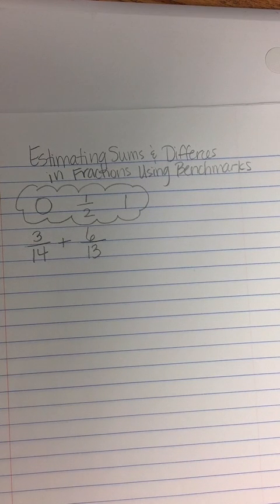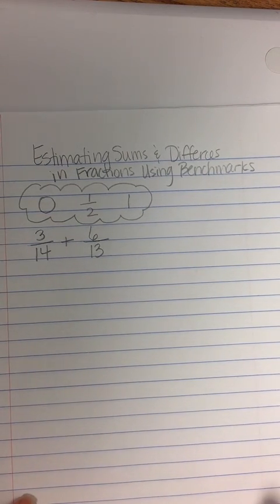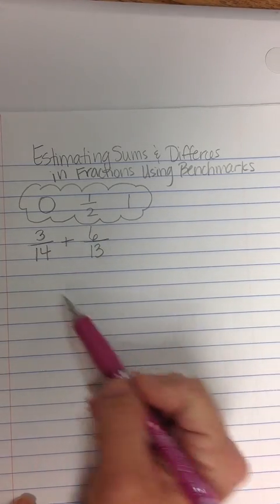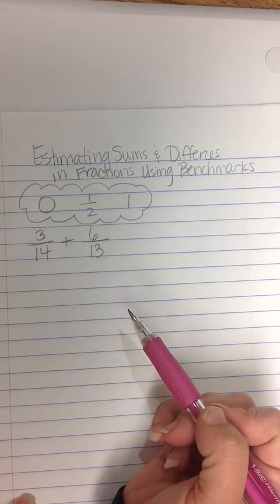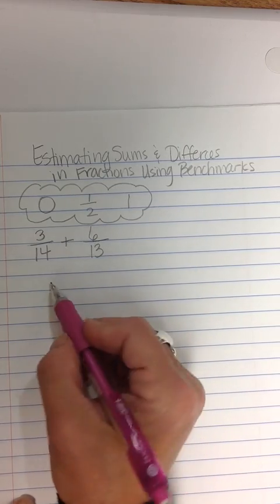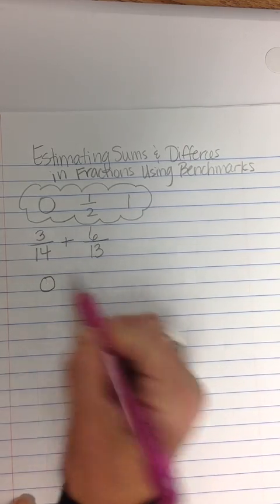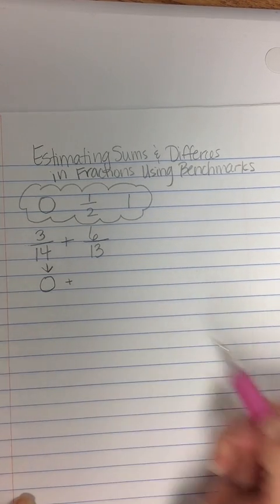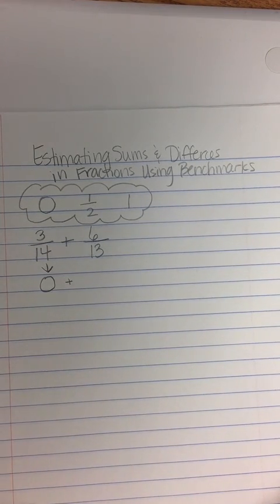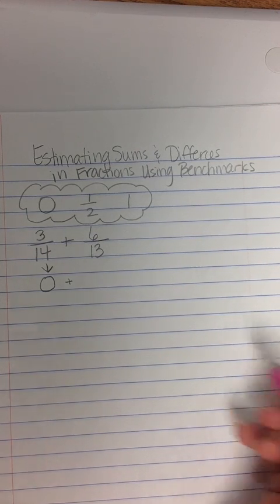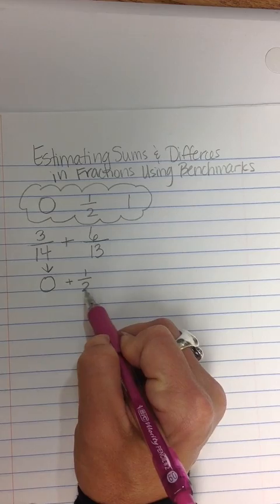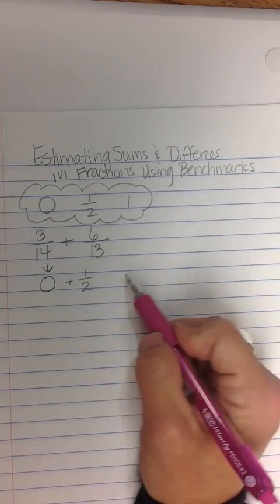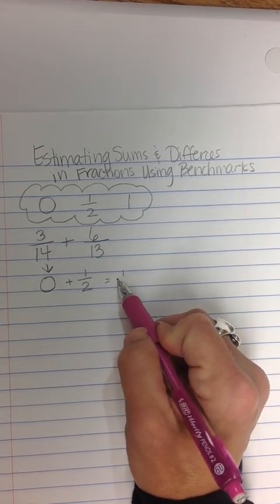Let's look at the problem 3/14 plus 6/13. 3/14, that means 3 out of 14. 3 out of 14 is closest to 0. So this changes to 0. 6/13, that's 6 out of 13. Well, 6 out of 12 is a half, so 6/13 is closest to 1/2. Now all I have to do is add 0 plus 1/2. My answer is 1/2.